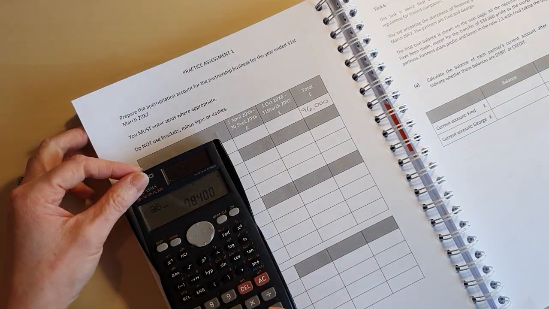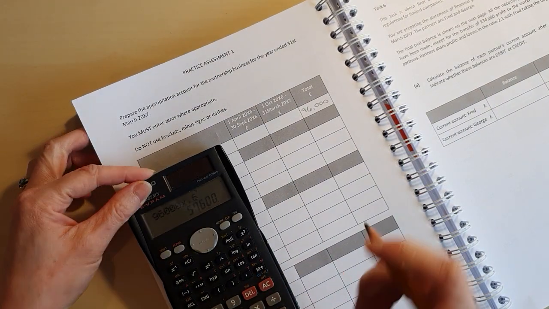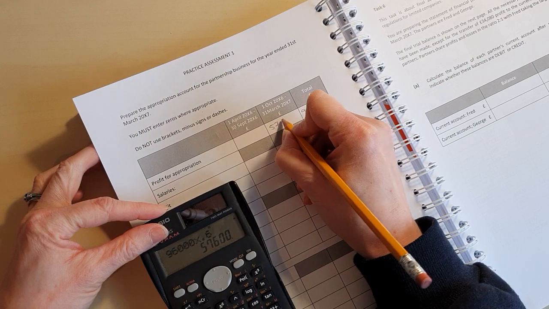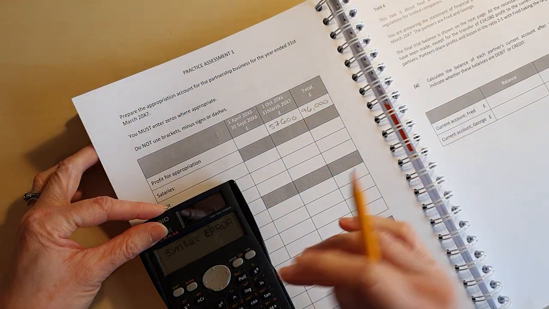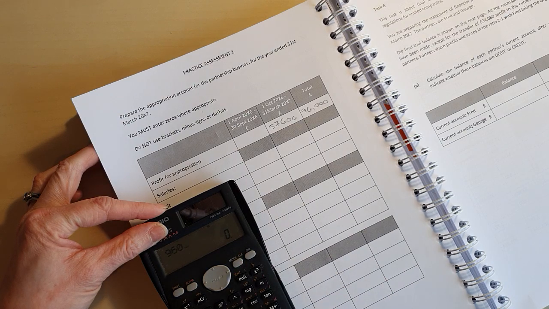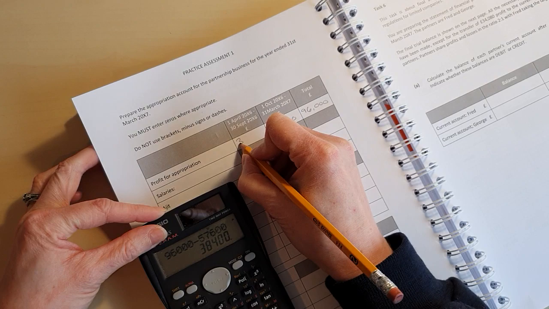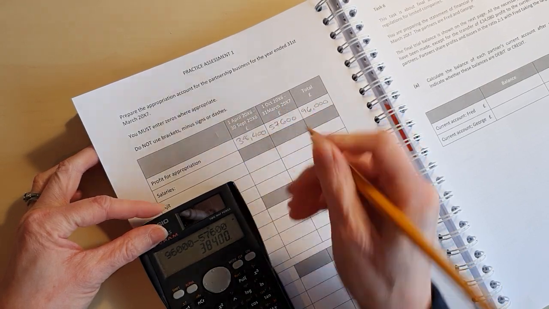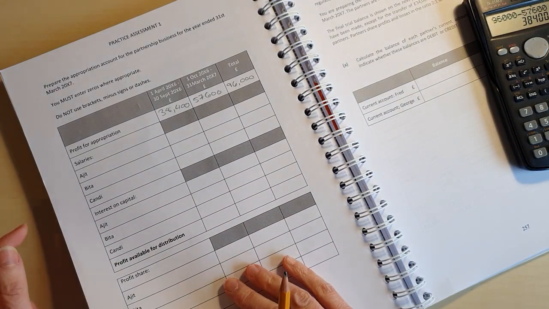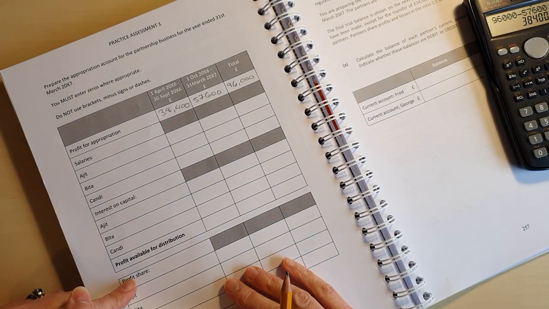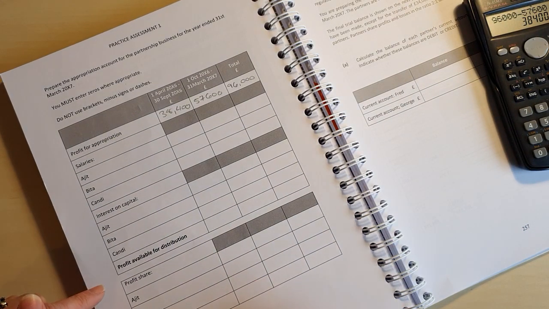So we've got 96,000 times 0.6, minus 57,600, 38,400. Profit available. Profit share.